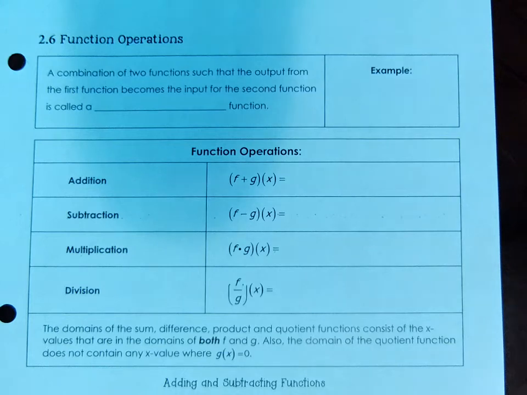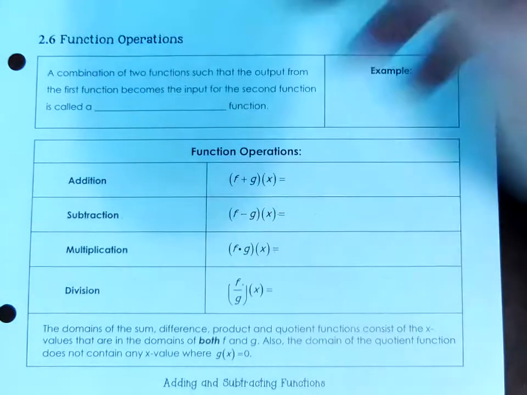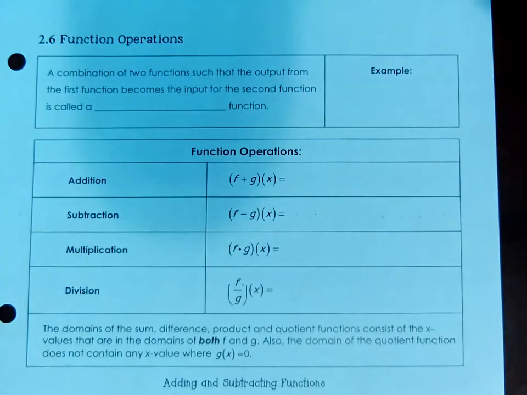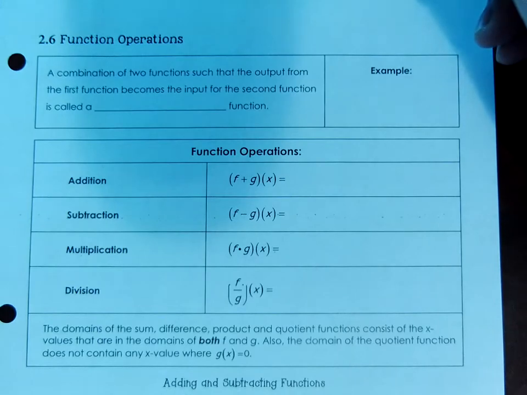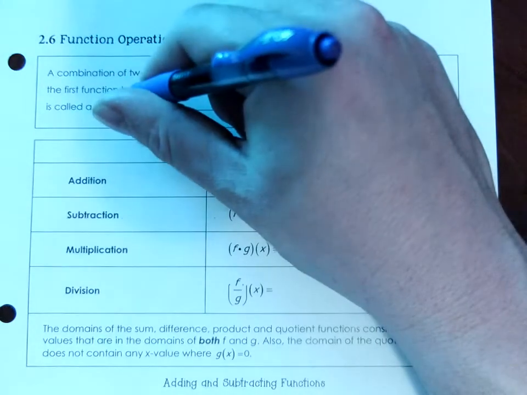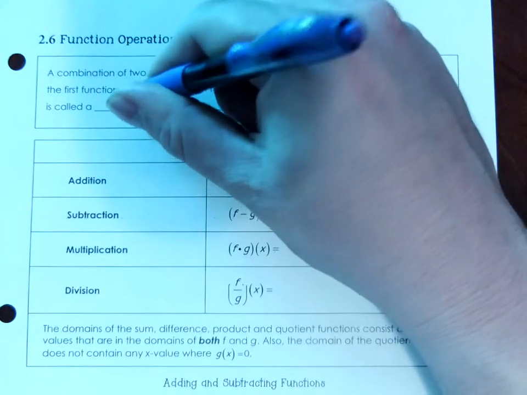Okay, greetings students. Today we're going to discuss 2.6 in your notebook. So function operations is our objective. A combination of two functions such that the output from one function becomes the input of a second function is called a composite function. Composite.